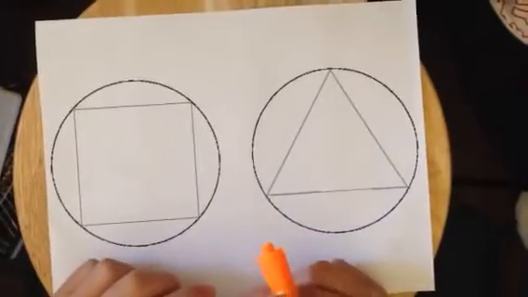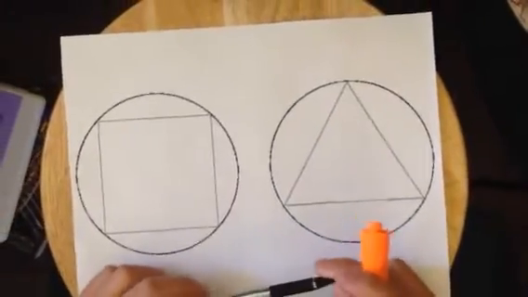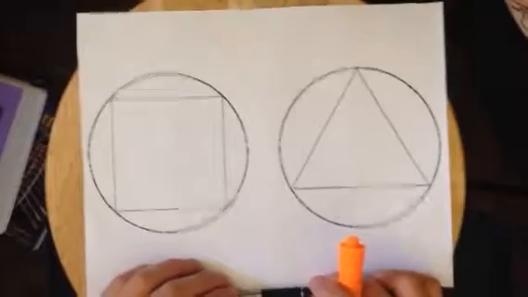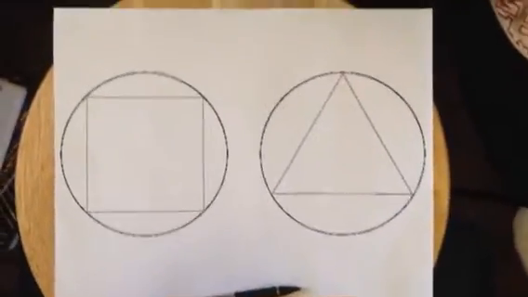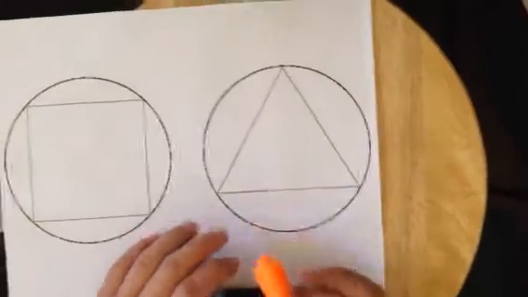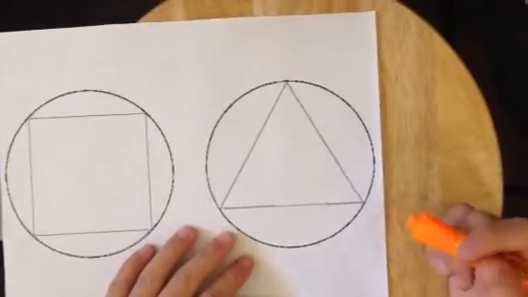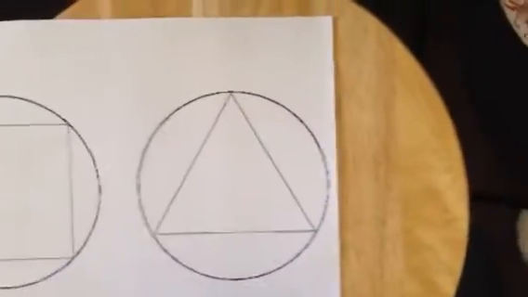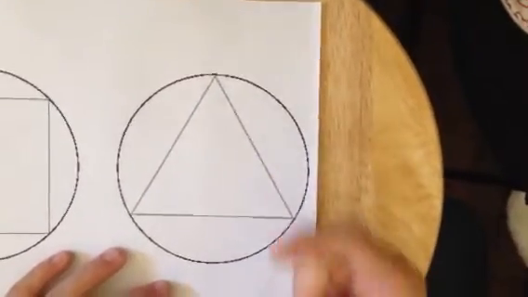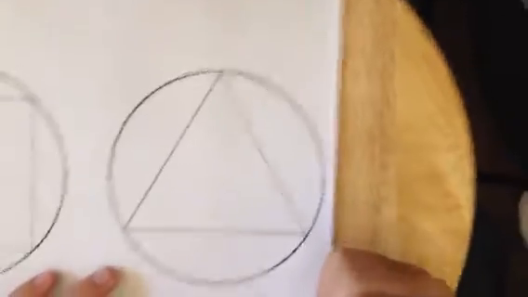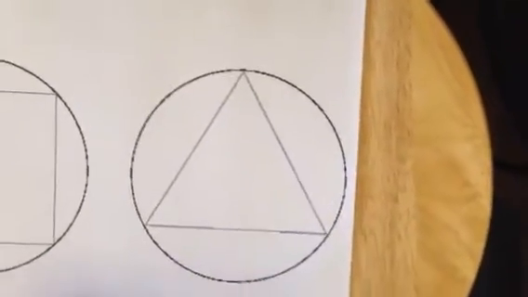In this video, I'm going to explain how to derive the general equation of finding the area of a polygon inscribed in a circle with radius of 1. So let's start with a triangle, the polygon with the least number of sides. The only information that this diagram gives us is that the radius of the circle is 1.